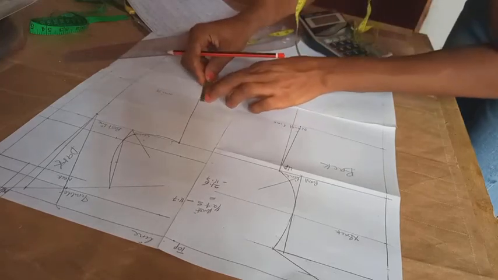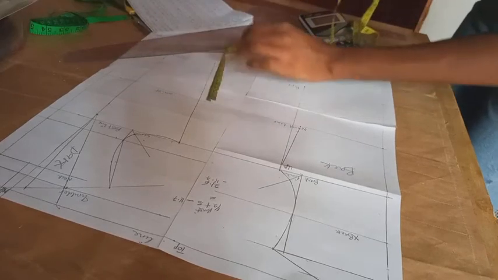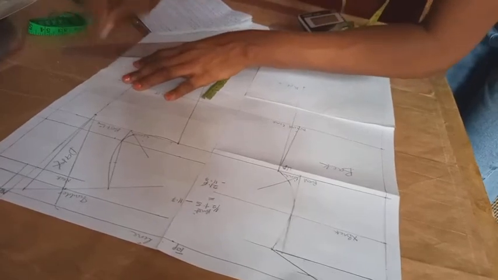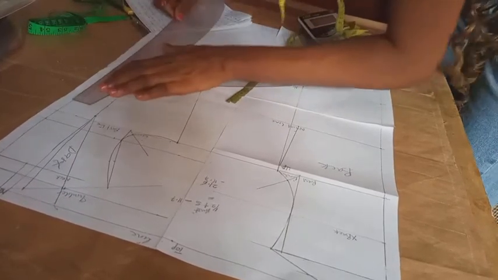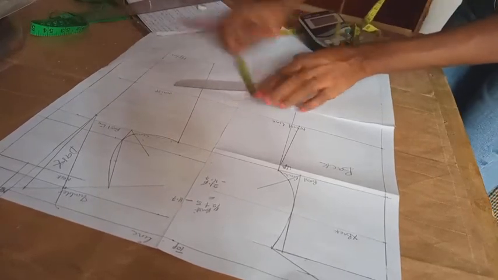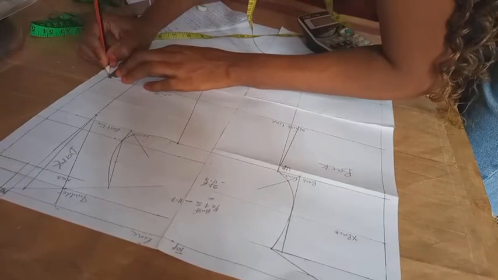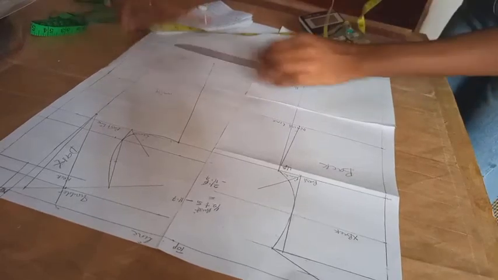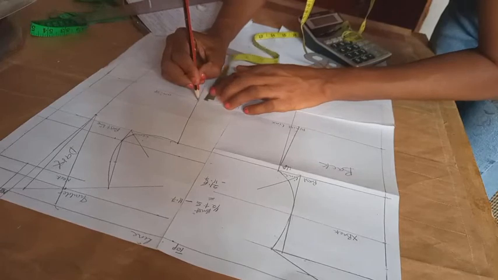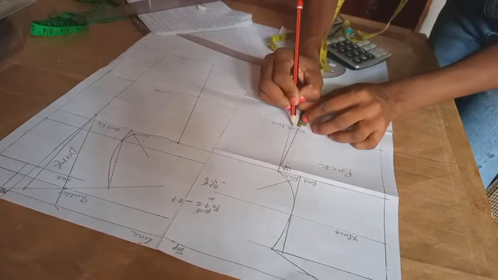Then at the side here I'm coming down by quarter cm. For larger sizes at the side is 1 cm, then the center front is 2 cm. But for small sizes the center front is 1 cm and the side is quarter cm. So here now, because I'm working with half scale, I'm coming down by 0.5 cm. So here now will be 0.25. The same thing you do to the two sides, 0.25.